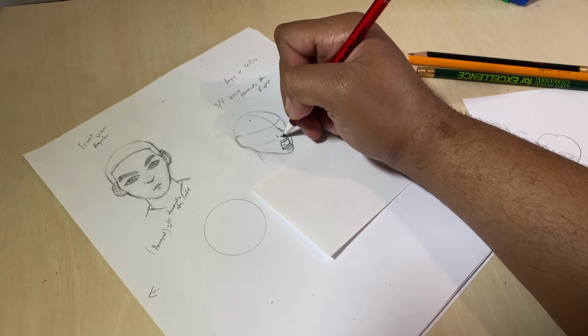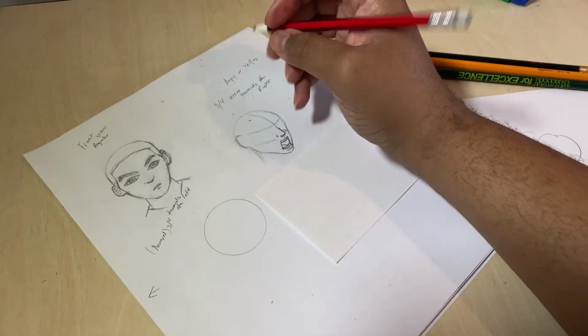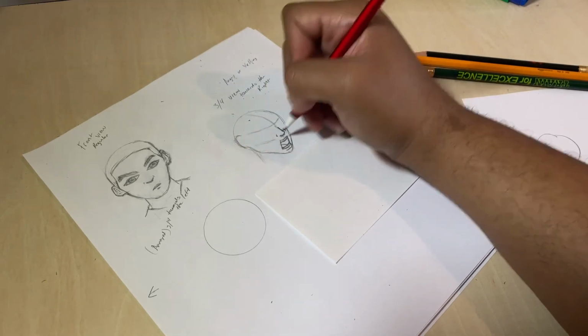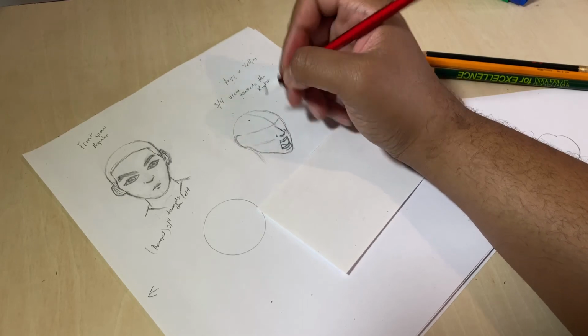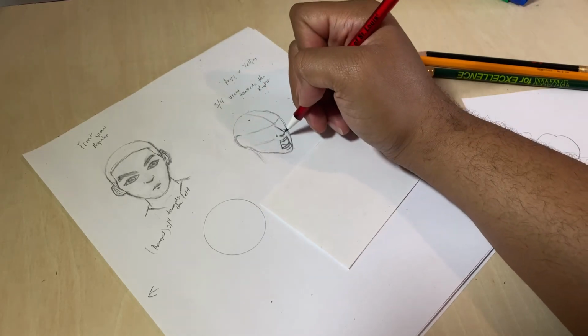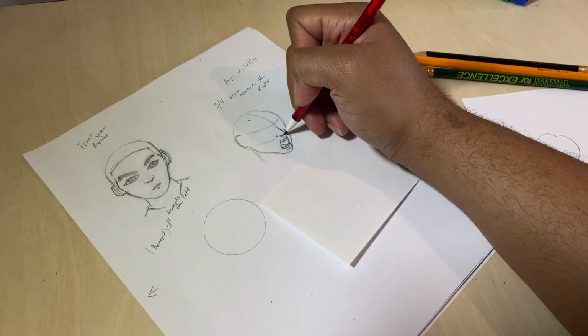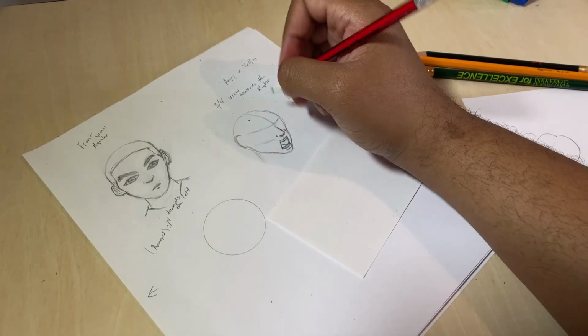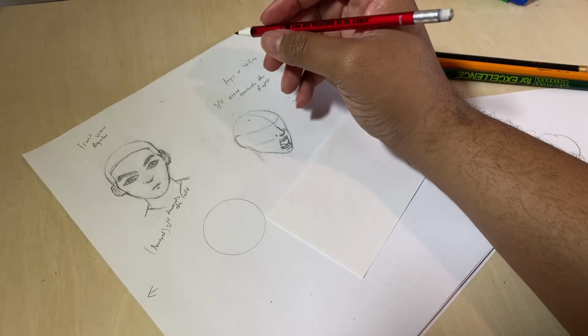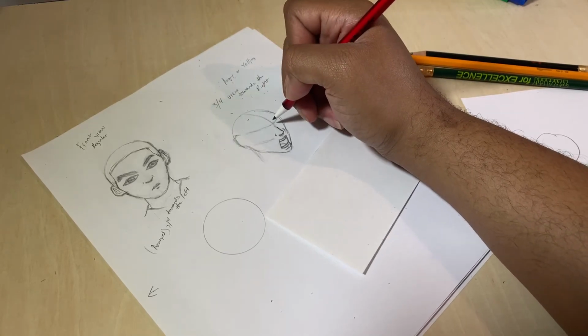You can still draw some shadow under here if you need to, because that's still going to be added anyway, unless you're at a downward angle looking up. You're always going to have some form of shadow here because of the nose and the way it sticks out. So get your little bit of shadow there. And then we're going to work on the eyes.